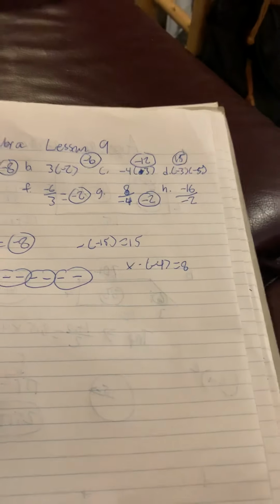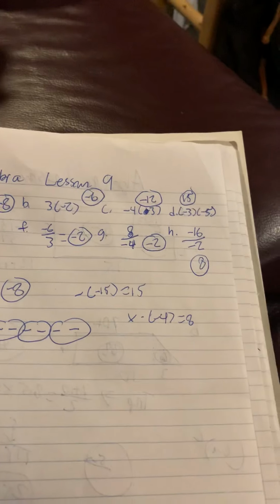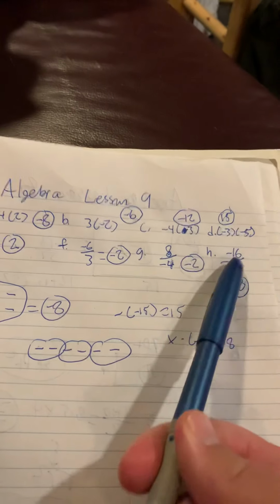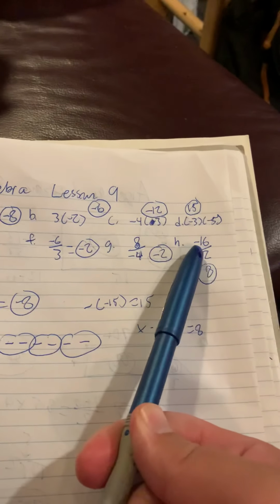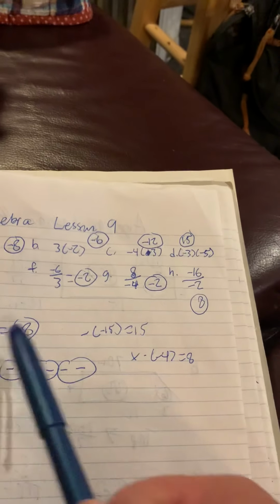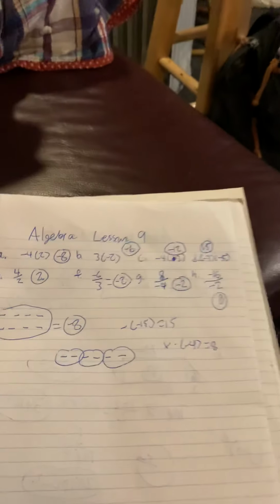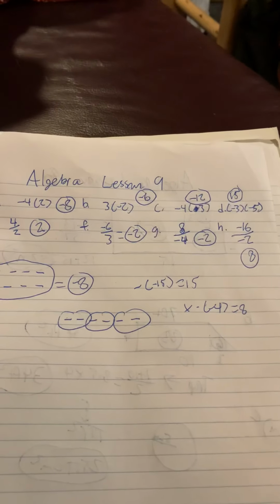For letter H, now I have a negative divided by negative. And just like with my multiplication problem, that's going to turn the answer back to positive. Right? I could get rid of this negative here and say, okay, negative 16 divided into 2 groups would be negative 8. But then I have another negative, so it's the opposite of that, right? It's positive 8, okay?